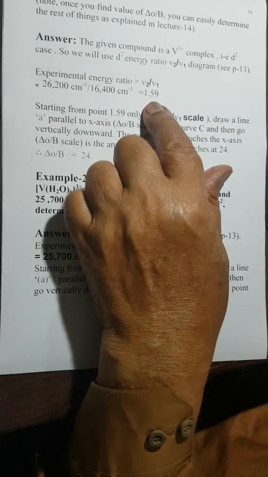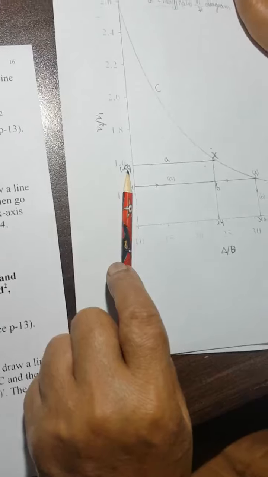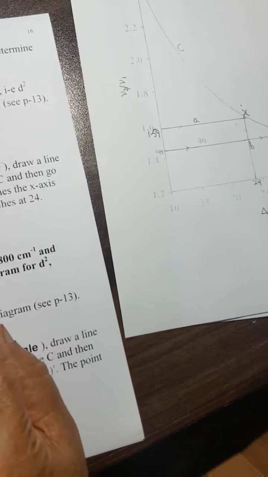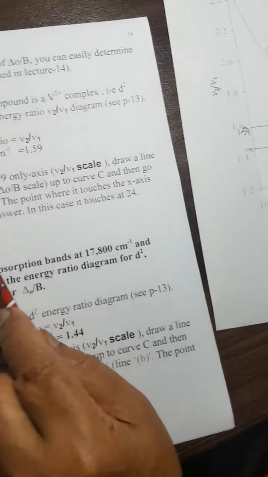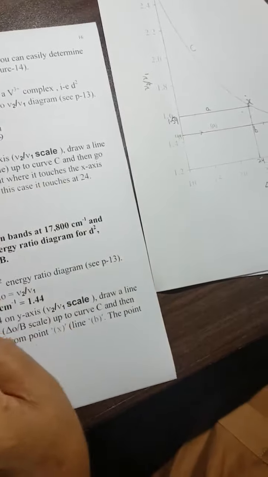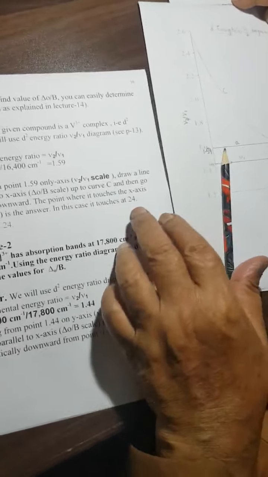Now just come here on this plot, 1.59, and starting from this axis, draw a line parallel to the x-axis, go up to the curve C, and then go vertically downward as I explained. So it touches at 24. So that is found, finished.